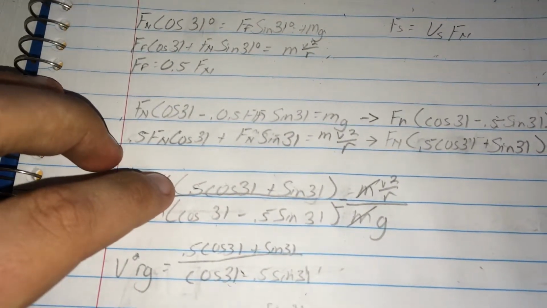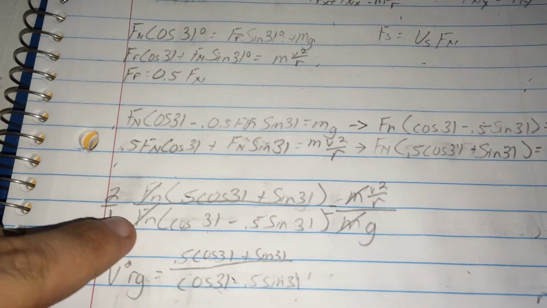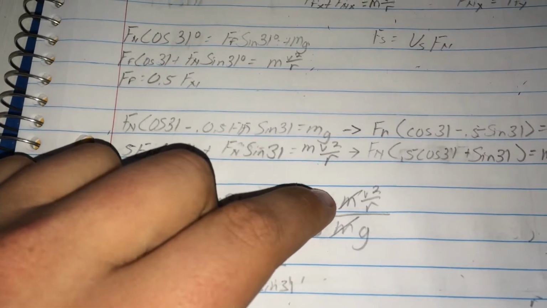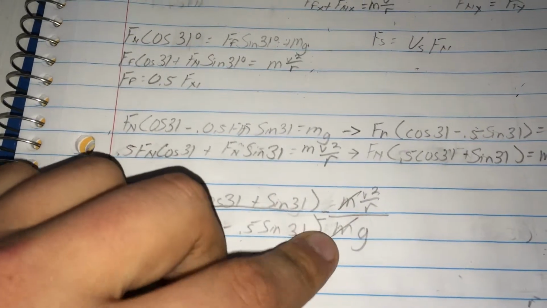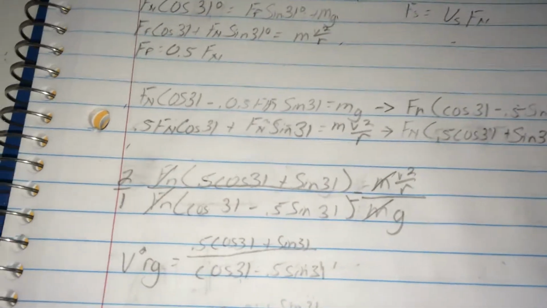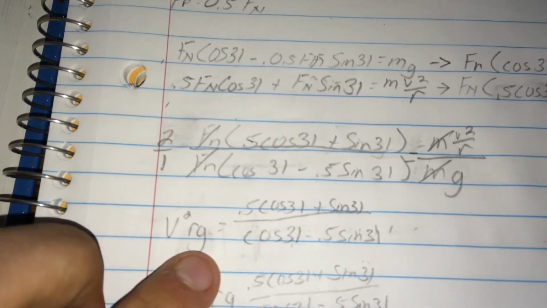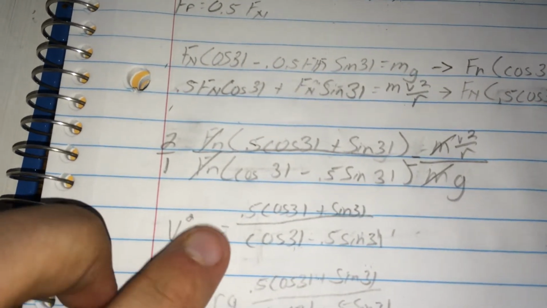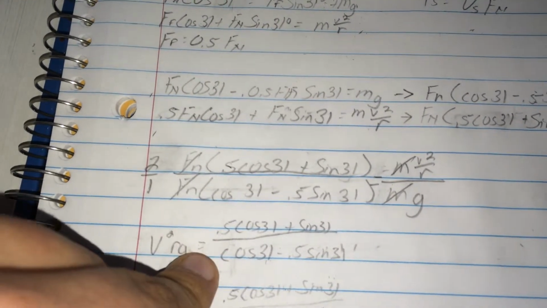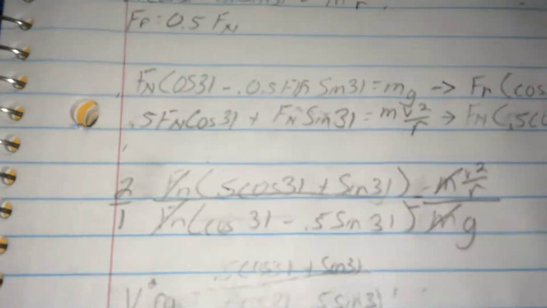Fn times 0.5 cosine 31 plus sine 31 over Fn cosine 31 minus 0.5 sine 31 equals mv squared over r over mg. So as you see, the Fn's cancel out, the m's cancel out. So that leaves us with v squared over rg equals 0.5 cosine 31 plus sine 31 over cosine 31 minus 0.5 sine 31.